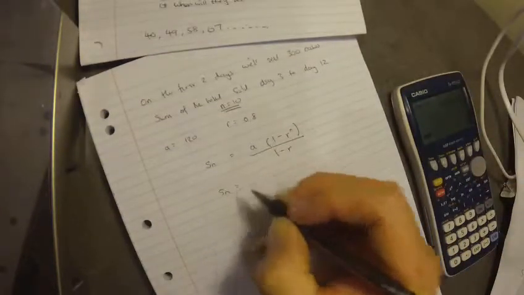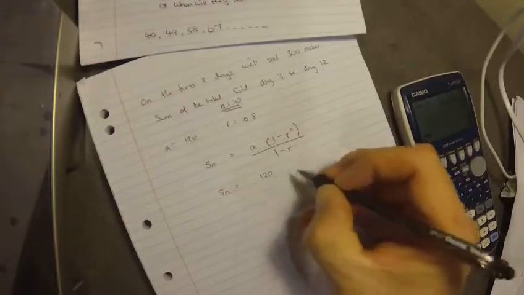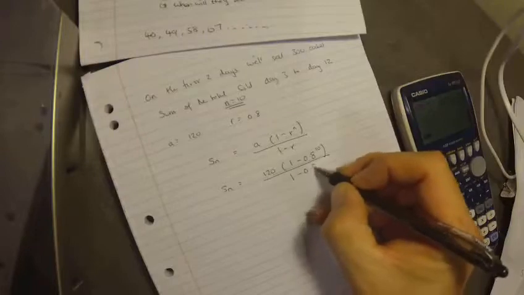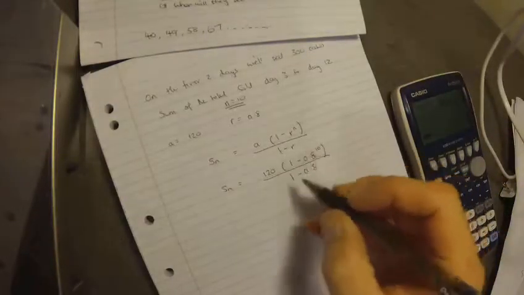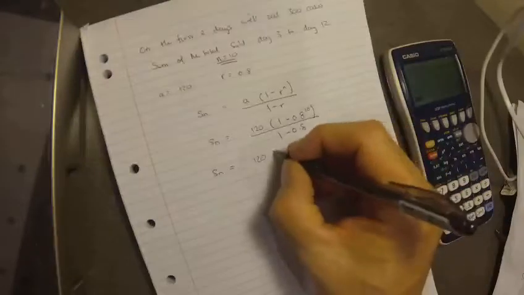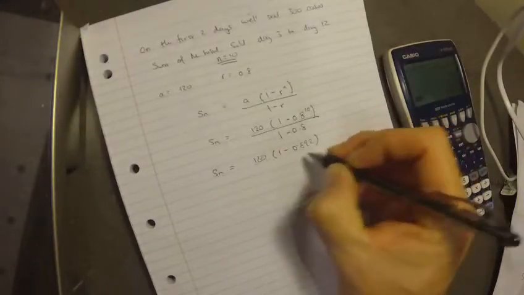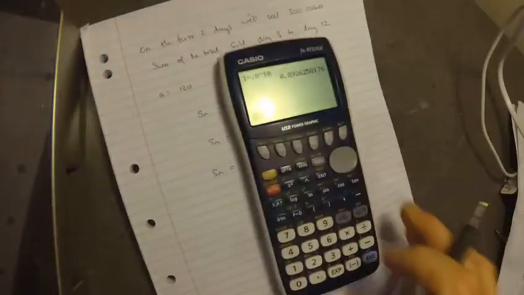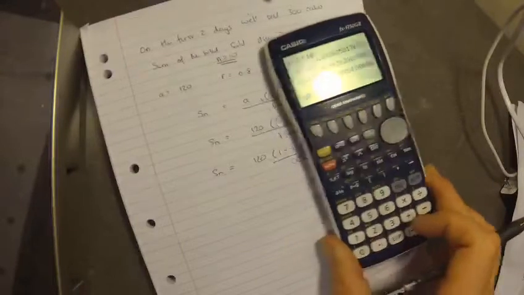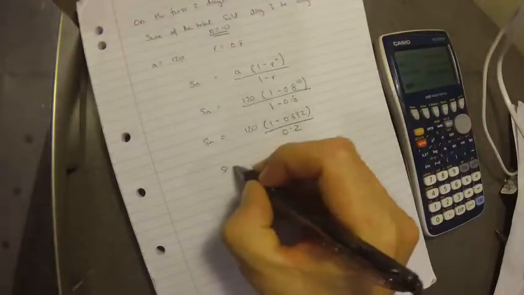So the sum, which is what we're trying to find, equals our first term 120, times 1 minus 0.8 to the power n, which in this case is 10, divided by 1 minus 0.8. We're going to work out what's in the brackets first. So Sn equals 120 times 1 minus 0.8 to the power of 10, which is 0.8926. We'll just leave that number in the calculator. I'll simplify it here: 1 minus 0.892, divided by 1 minus 0.8, which is 0.2. So we do that, divide by 0.2, and multiply by 120, which gives us 535.57.